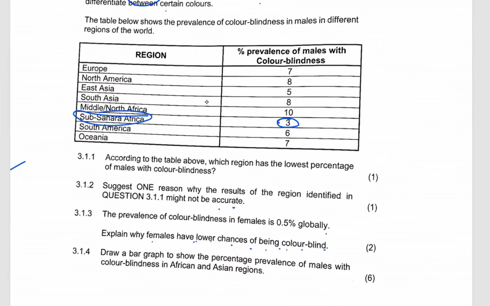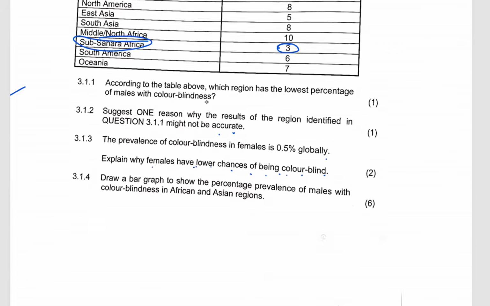You understand? Why? Basically, females have two X chromosomes, so they require two recessive alleles to be color blind. If one recessive allele appears on one X, it can be masked by a dominant allele on the other X, and the female is still normal. However, she is the carrier, but still normal. So females require two recessive alleles on the X chromosome to be color blind.